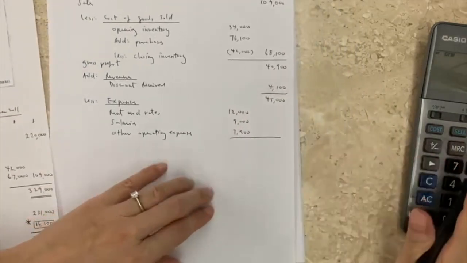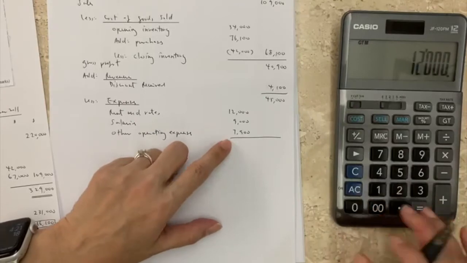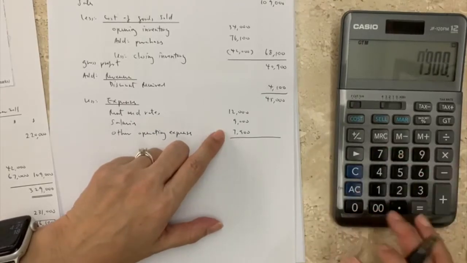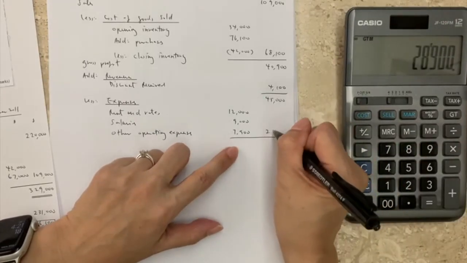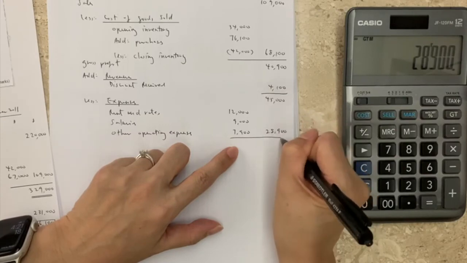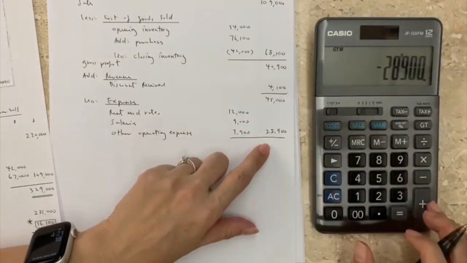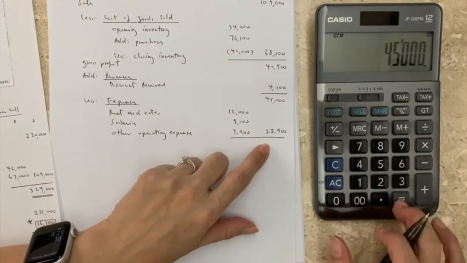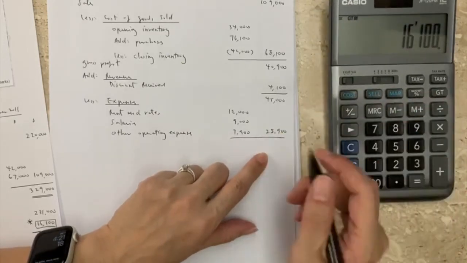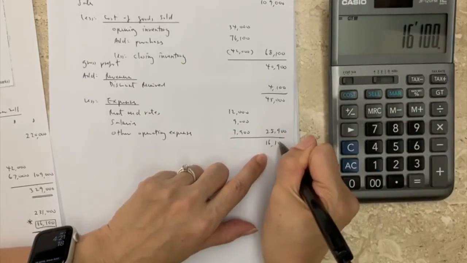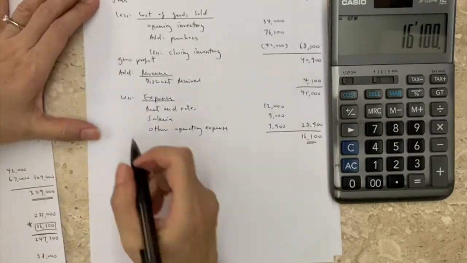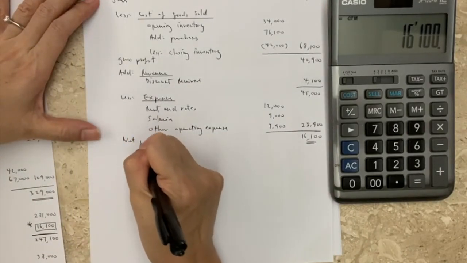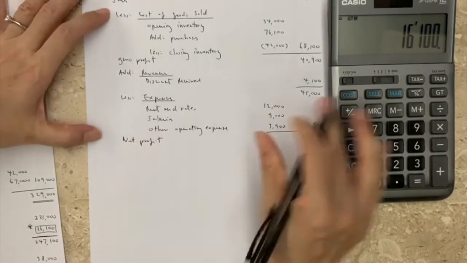Okay, so altogether total expenses, which is 28,900. Okay, so deduct this from total revenue, so 16,100, which is the net profit.